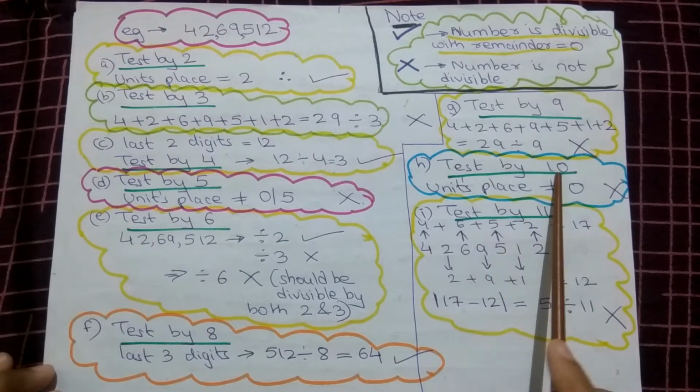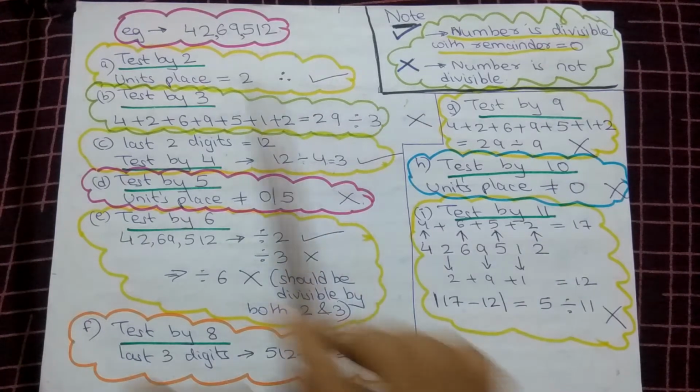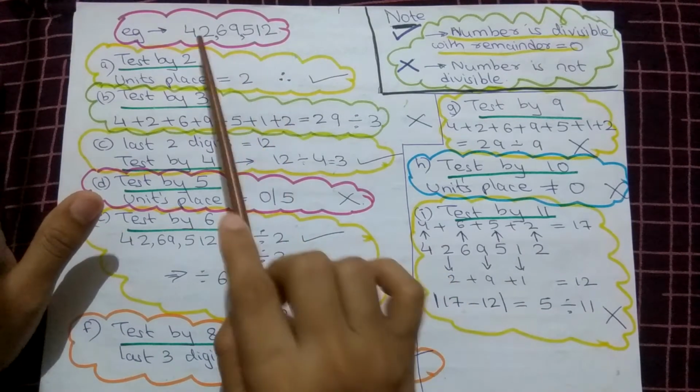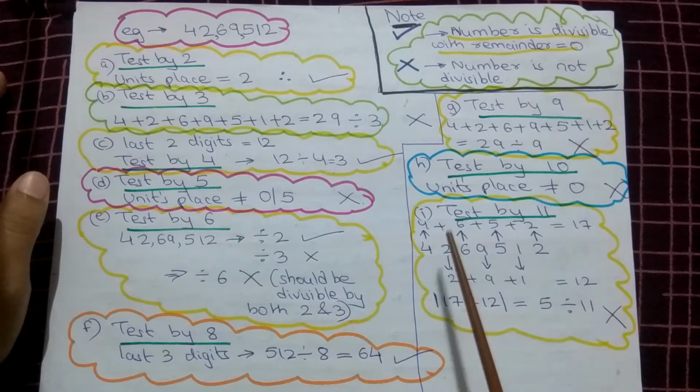Divisibility test by number 10. As we know, if the units place of a number is 0, then only we can divide the number by 10. In our example, the units place is 2, so this original number is not divisible by the number 10.